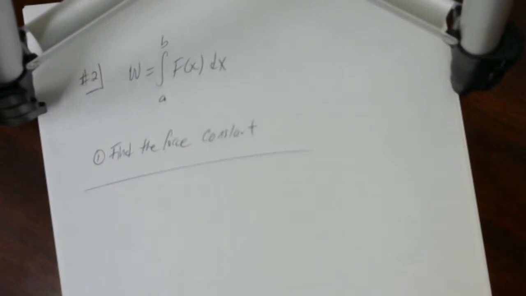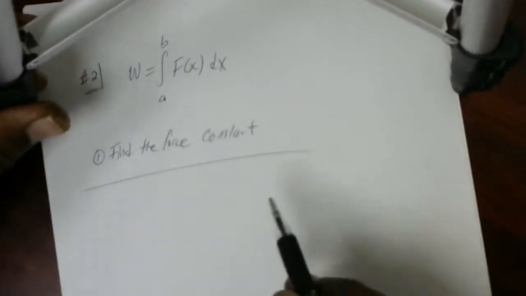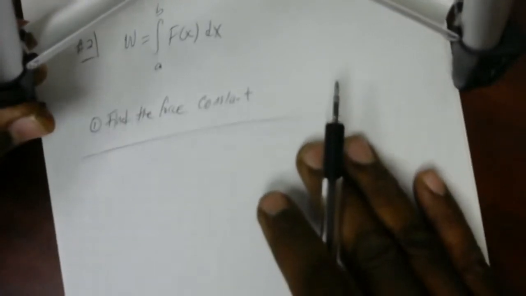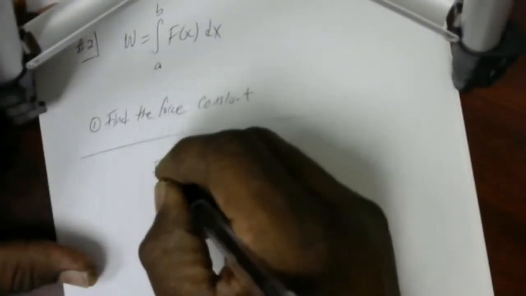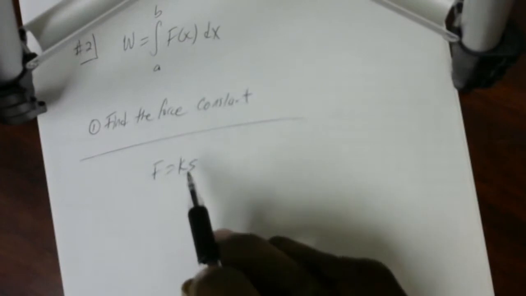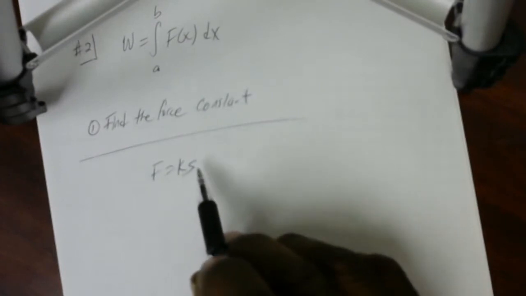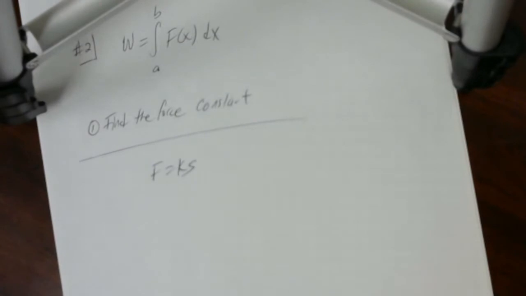Notice in the first problem, we did not have to find a force constant because we were not dealing with springs. Springs are a special situation in which you must use Hooke's law. So here's Hooke's law. The force is equal to K, which is the spring constant, times S, which is the distance.